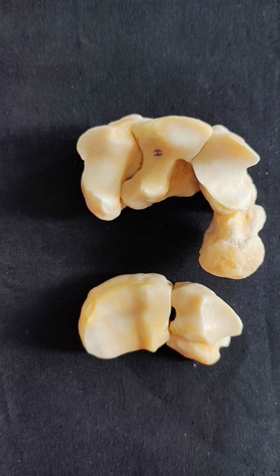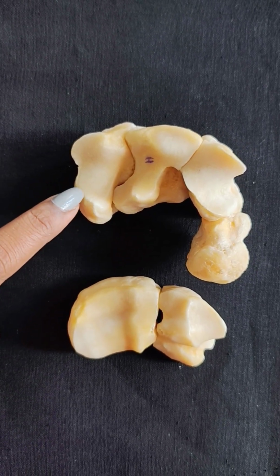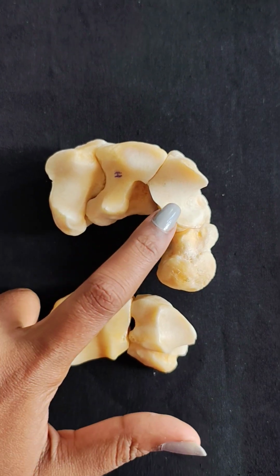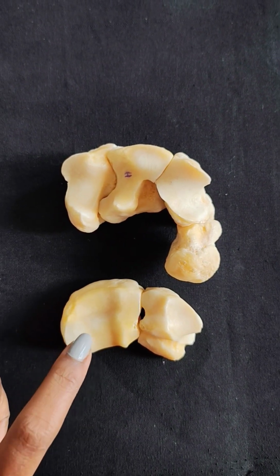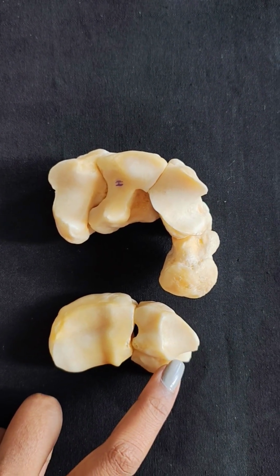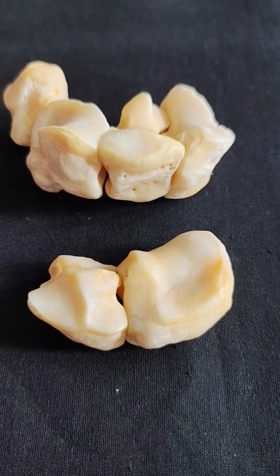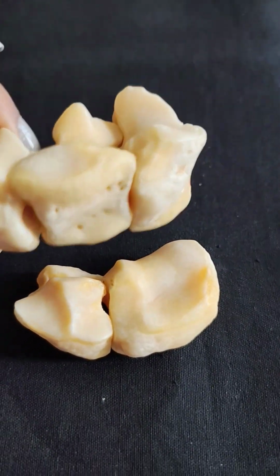Here you can make out both the proximal and the distal row. Proximal row with radial carpal towards the medial side, intermediate, ulnar, accessory. In the distal row, medially you can appreciate the fused second and third, and this is the fourth carpal. Now you can see how the proximal row articulates with the distal row.